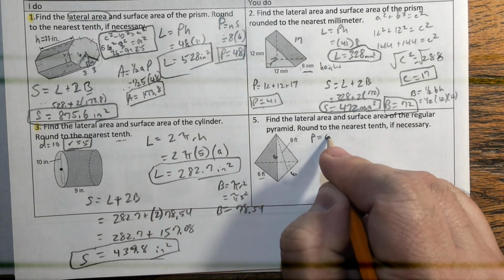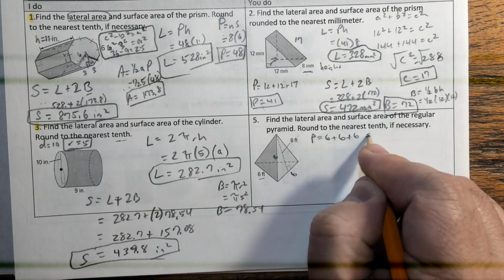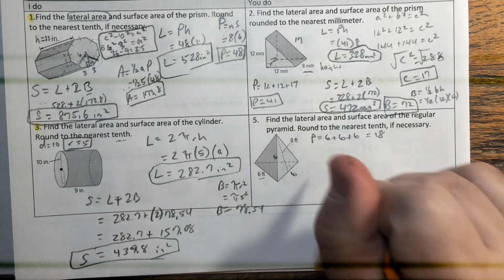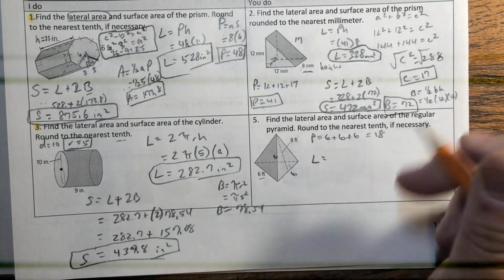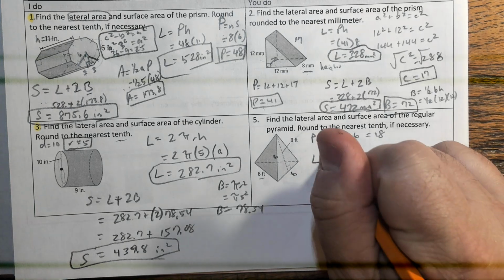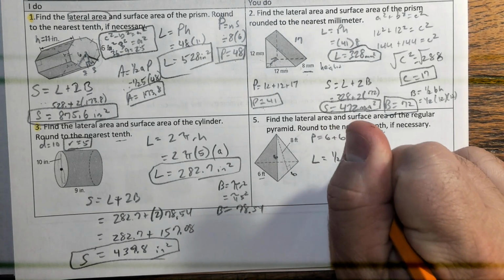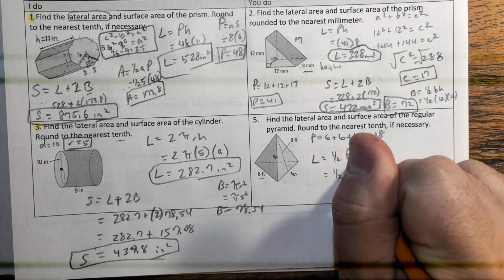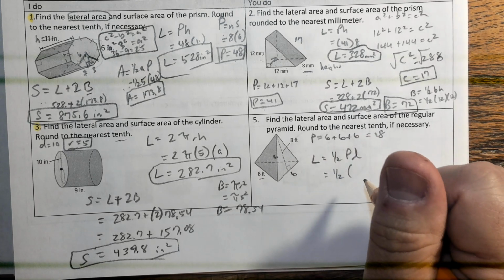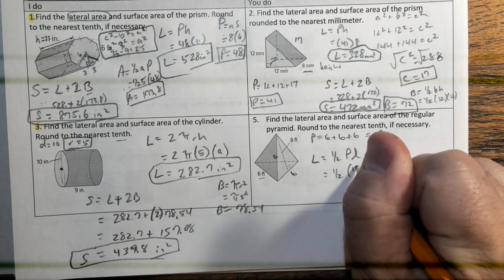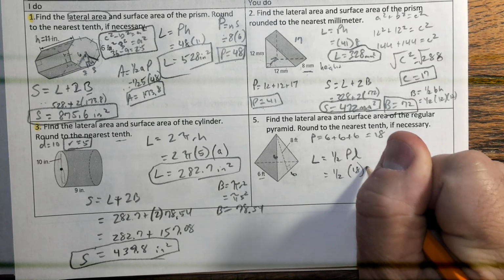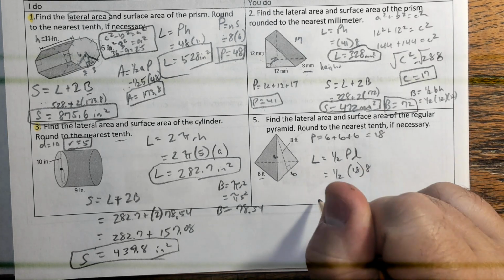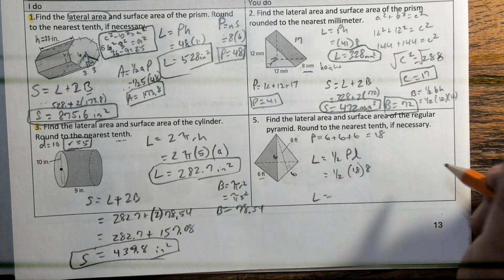So 6 plus 6 plus 6 is 18. All right, so I got that out of the way. Your lateral area is 1/2 of your perimeter times your slant height. 18 times the slant height, which is 8. All right, so work that math there.